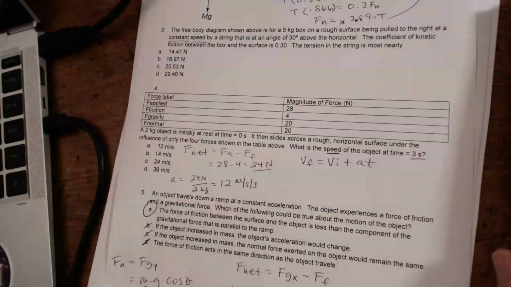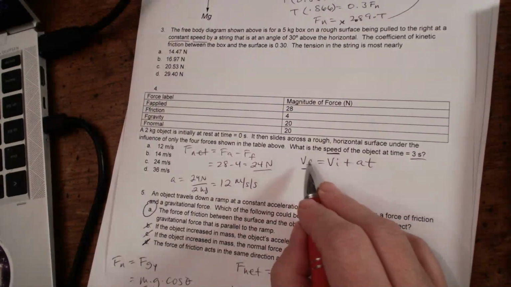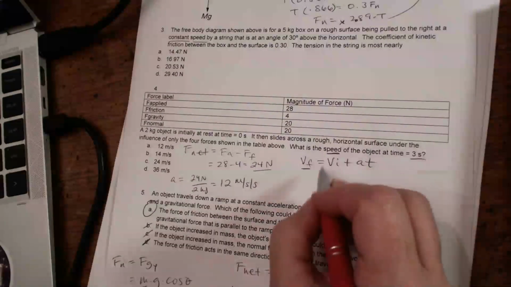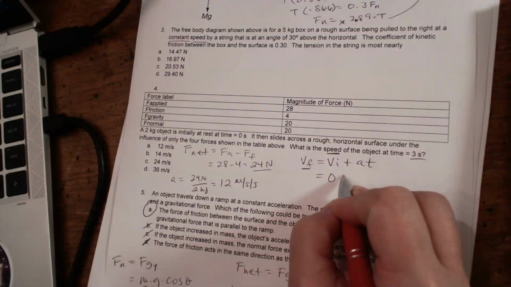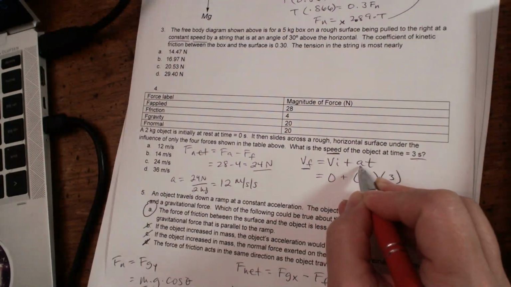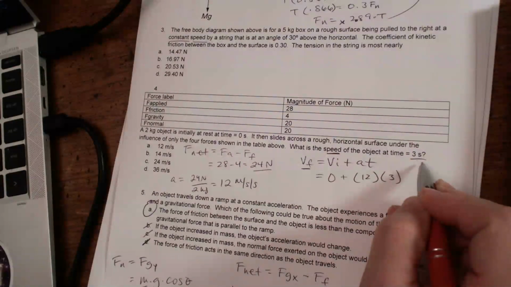So there's no reason to use either of the other two. If you remember, we had 3 kinematic equations. What we want is this speed, this final velocity at 3 seconds. So that's going to equal 0 plus 12 times 3. 12 is my acceleration. 3 is my time that I'm interested in. Okay.